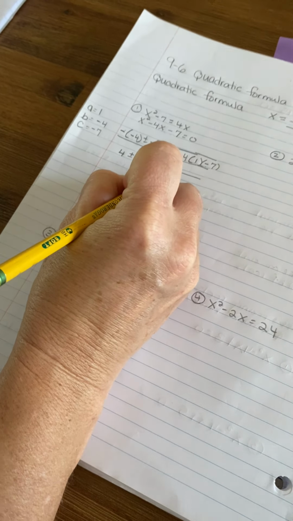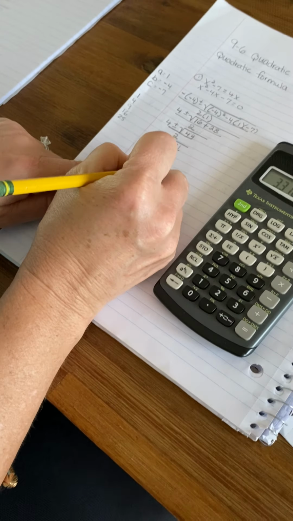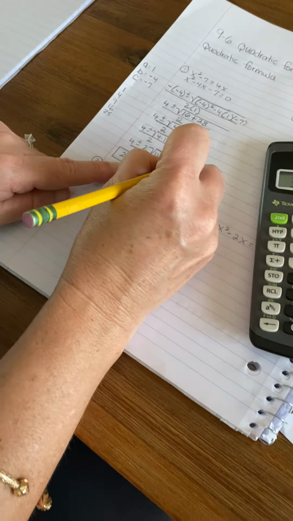It really depends on the question. If the question says leave in simplest radical form, you would leave your answer like that. If it says turn it into a decimal, then you're just going to put radical 11, which is 3.3. So I'm also going to write that's the same thing as 2 plus 3.3, which is 5.3. I would say it's also 2 minus 3.3, which is -1.3.